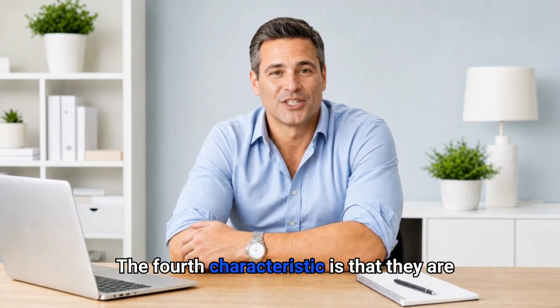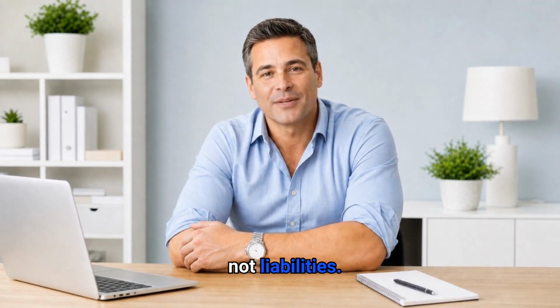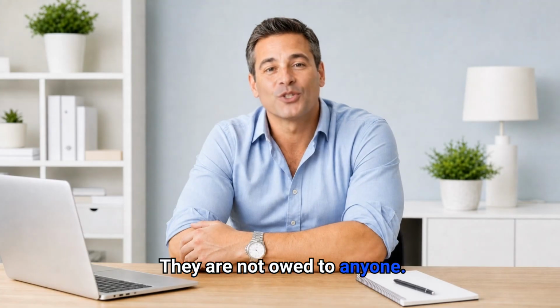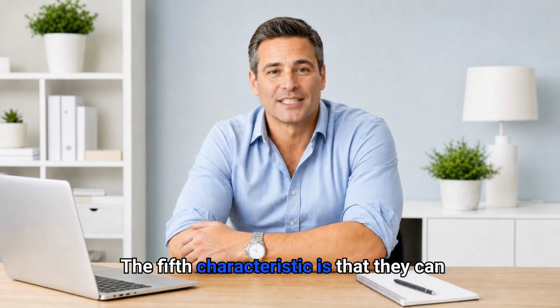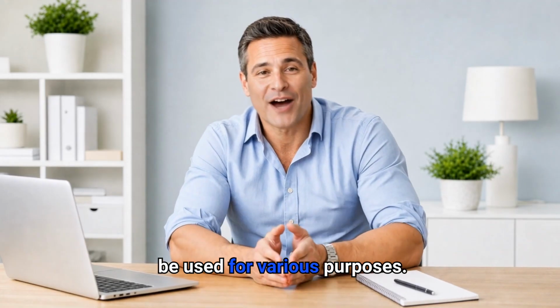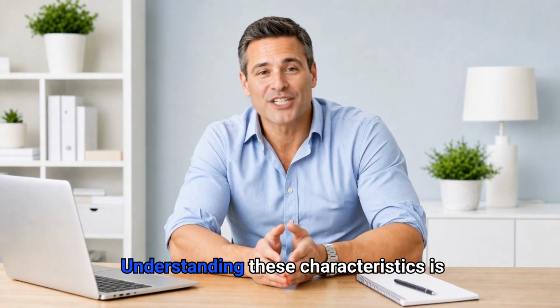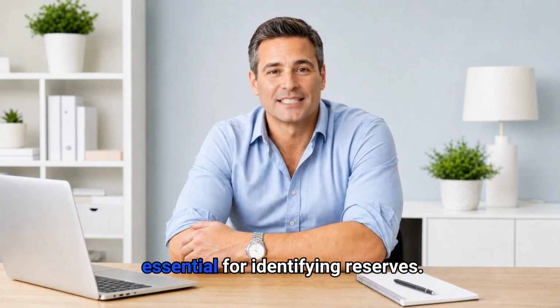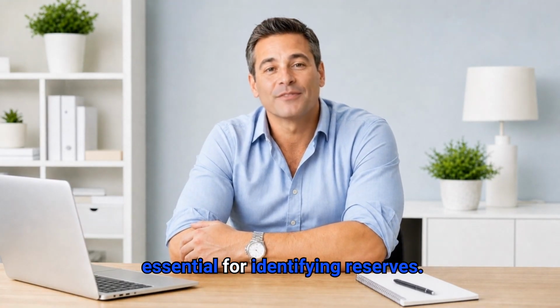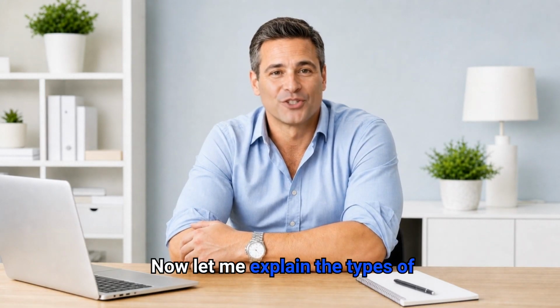The fourth characteristic is that they are not liabilities. They are not owed to anyone. The fifth characteristic is that they can be used for various purposes. They can be used to finance expansion or to meet contingencies. Understanding these characteristics is essential for identifying reserves. This is frequently tested. Now let me explain the types of reserves.